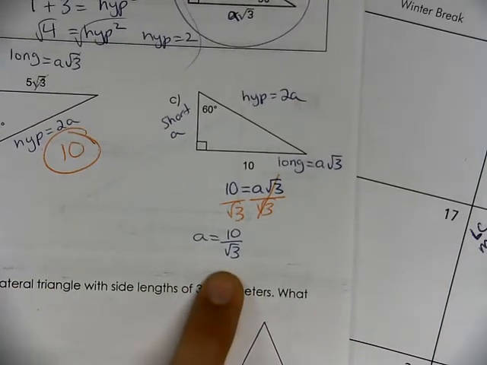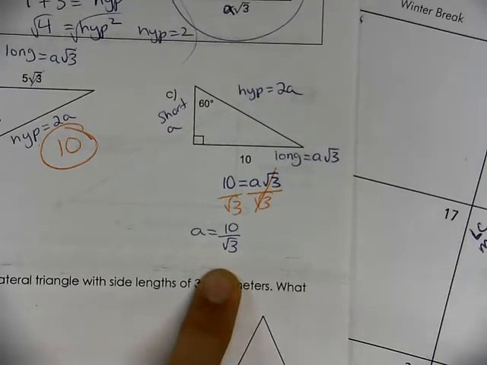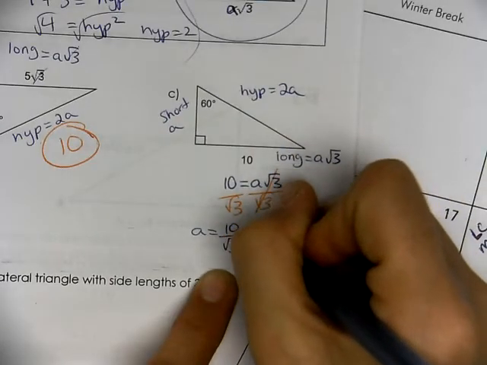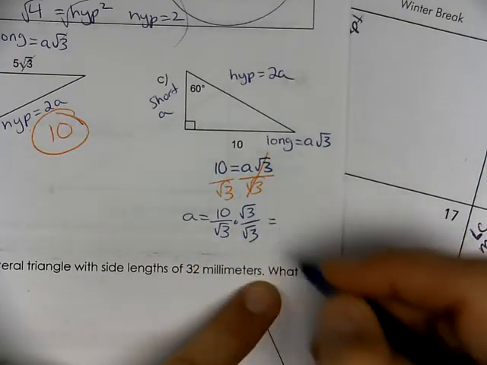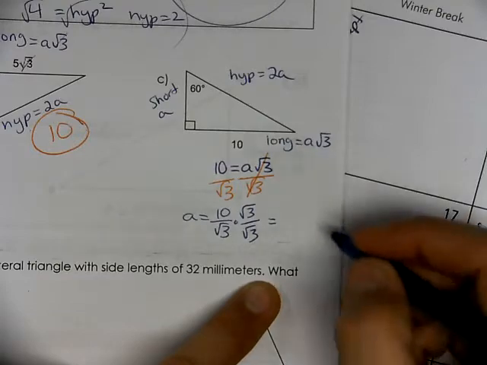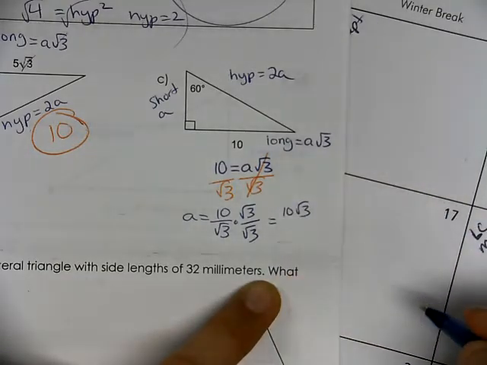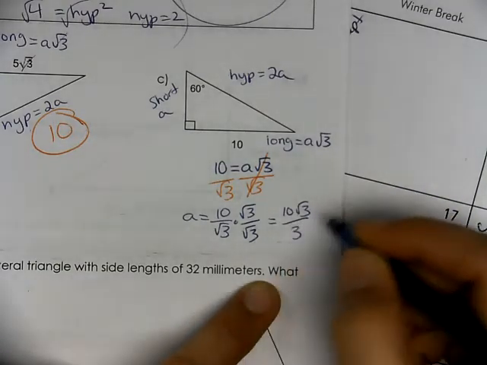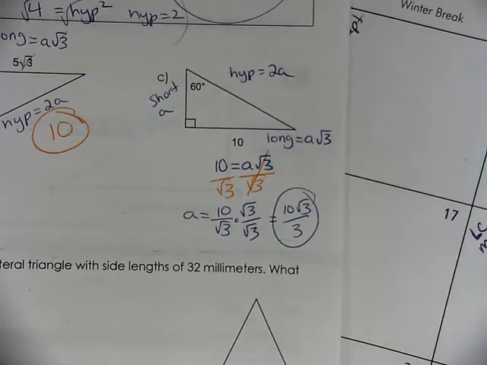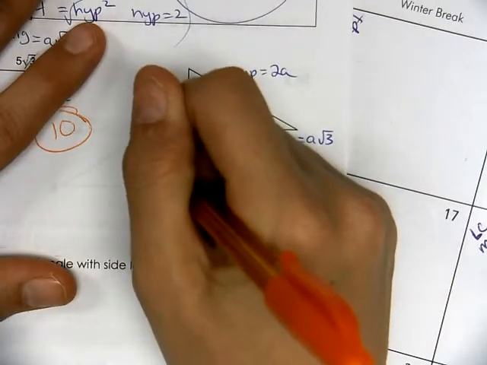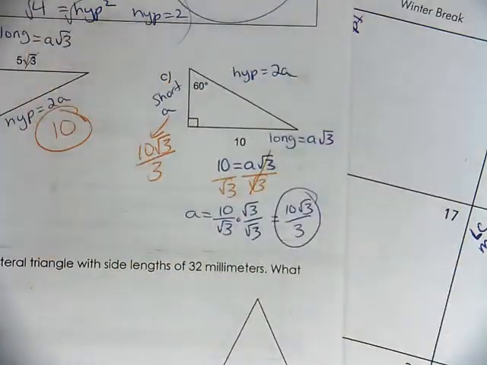But what did we learn Monday that we can't do? Yeah, we can't have radicals in the bottom. So now I've got to rationalize. I'm going to multiply by the square root of 3 over the square root of 3. What does the top become? 10 root 3. What does the bottom become? 3. Now, is 10 divisible by 3? No, so this is my final answer. It's ugly looking, but it's not a decimal. So the short side here is 10 root 3 over 3.